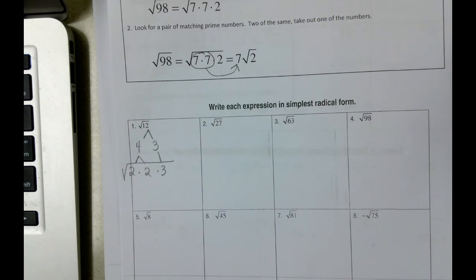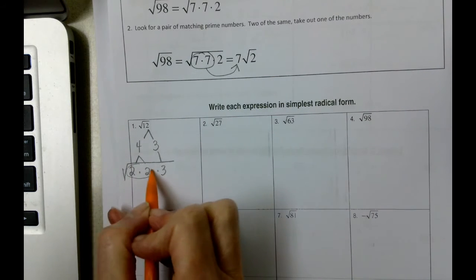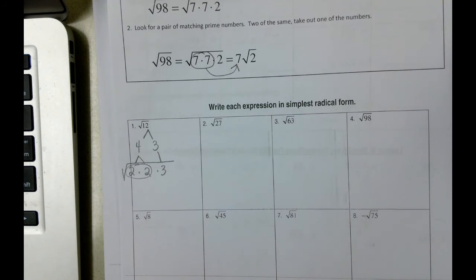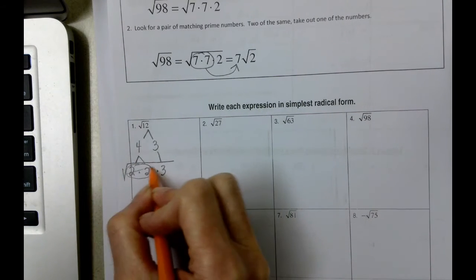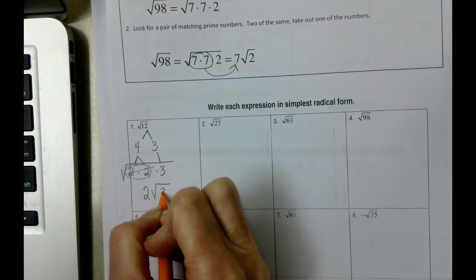And what we're looking for now is two of the same value to take out 1. Two 2's, we're going to take out 1. We're done with the 2's, and we've got the square root of 3.